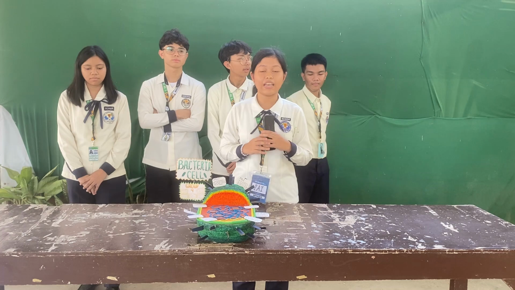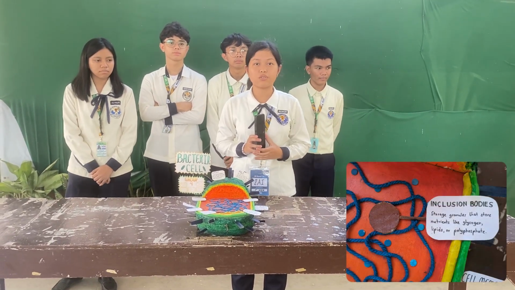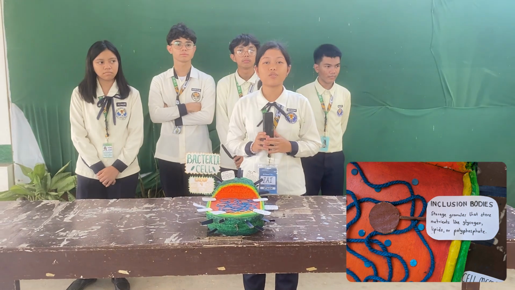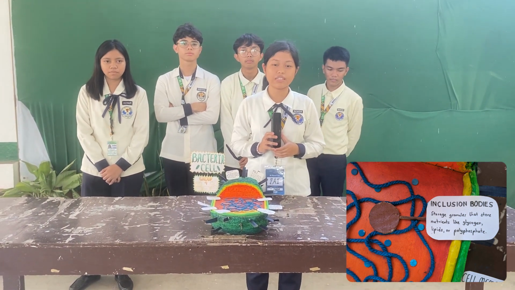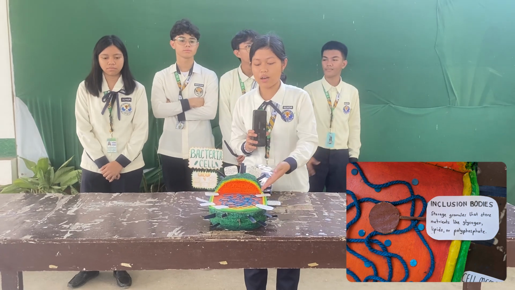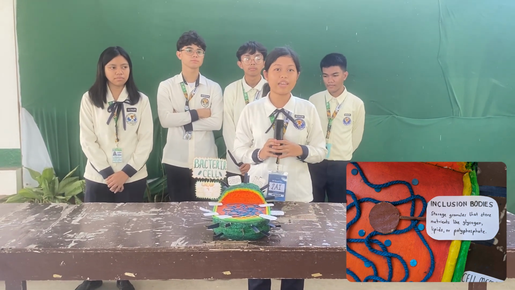Next we have the inclusion bodies. The inclusion bodies are storage granules, or small storage that stores nutrients such as glycogen, lipids, and polyphosphates. For this, we used leftover cartons and we just cut them into circles and also covered them with brown paint.